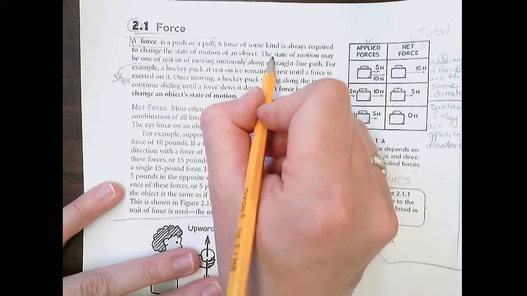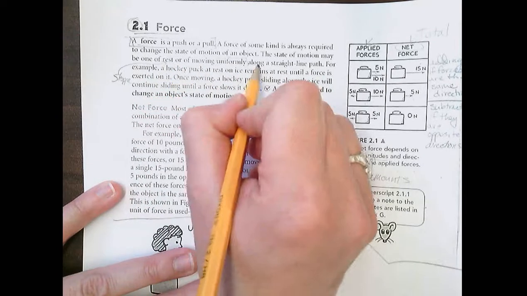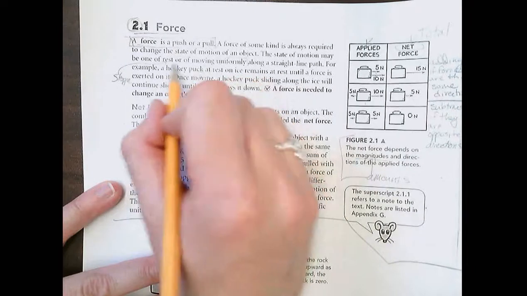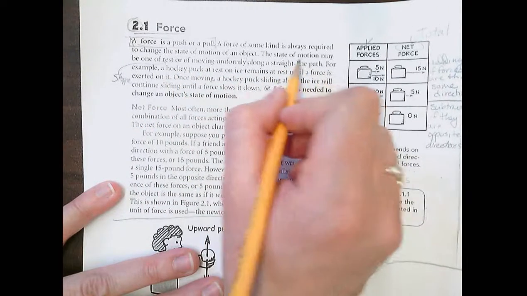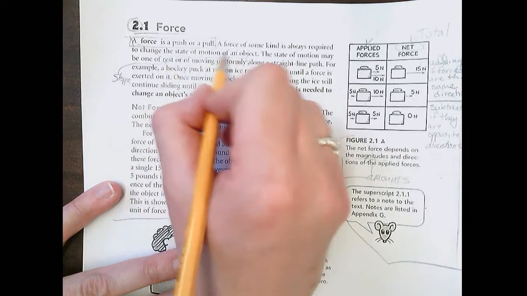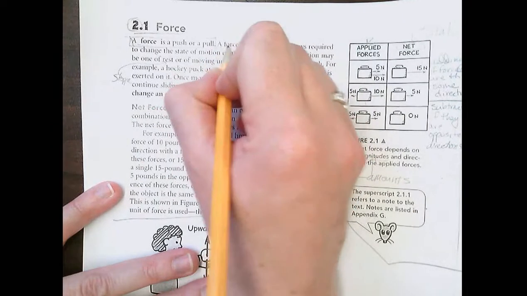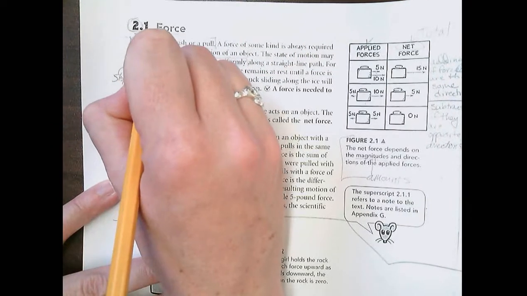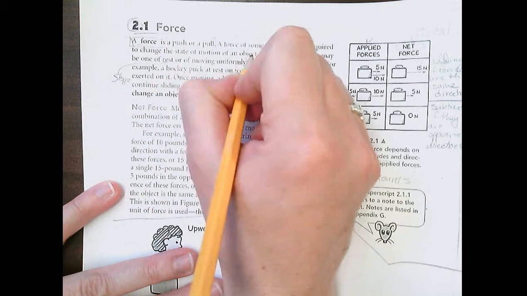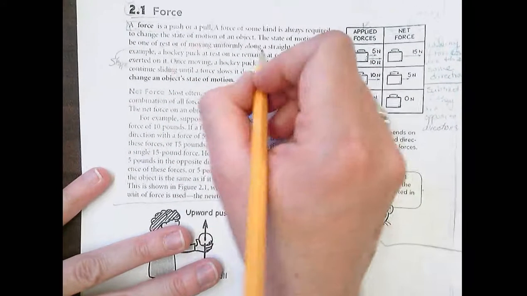All right, so a state of motion may be one of being stopped or of moving along a straight line path. Okay, so it means moving along a straight line path. All right, so I'm going to ignore this. So state of motion is either stopped or moving. So I'm going to read this sentence again. A force of some kind is always required to change whether or not the thing is moving of an object. Okay, so that makes sense. A force is needed to move it or stop it.